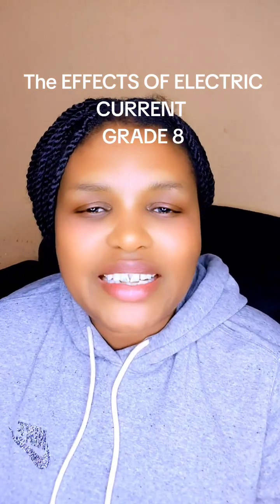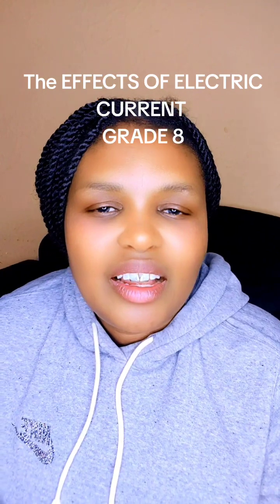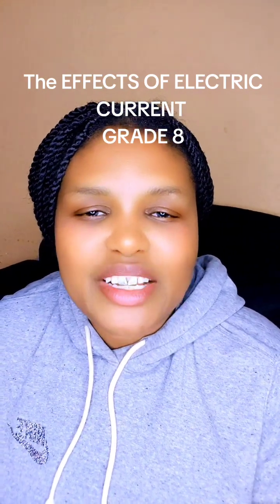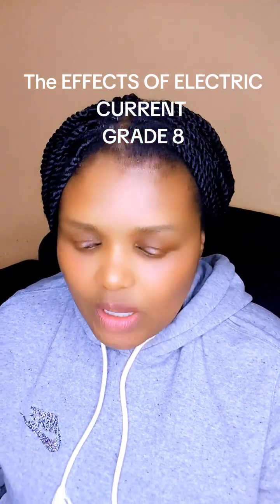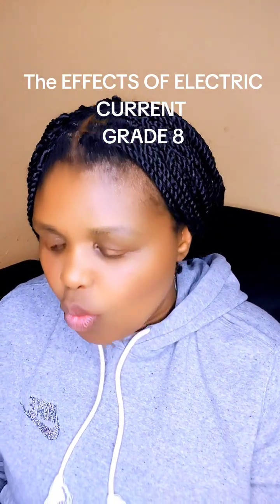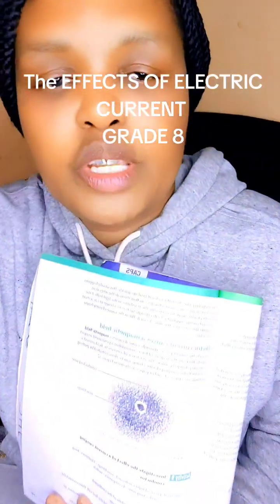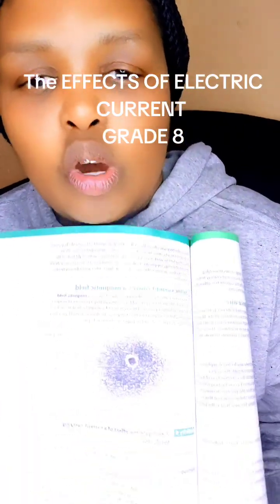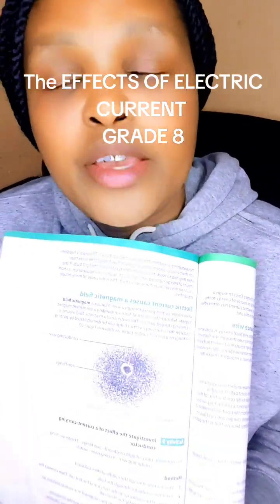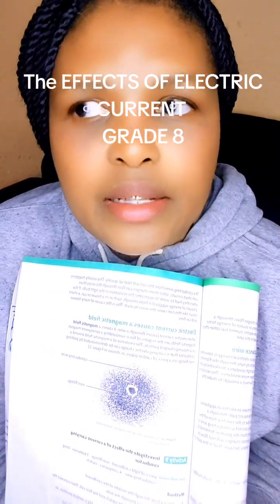The effect of electric current, number 2, is to cause a magnetic field. What is a magnetic field? When you take a piece of paper, you take what we call iron filings. Iron filings are particles that make up iron.